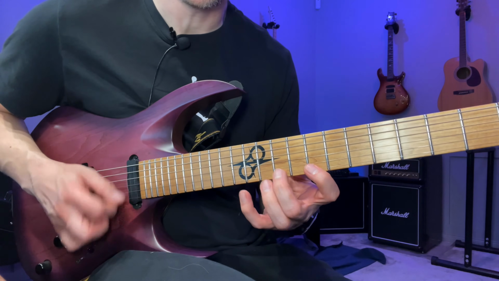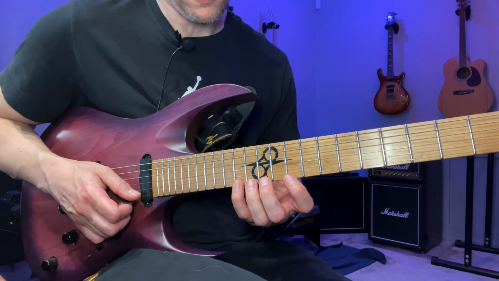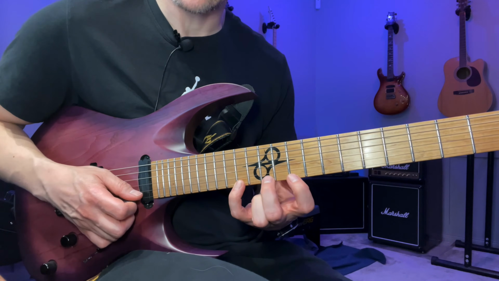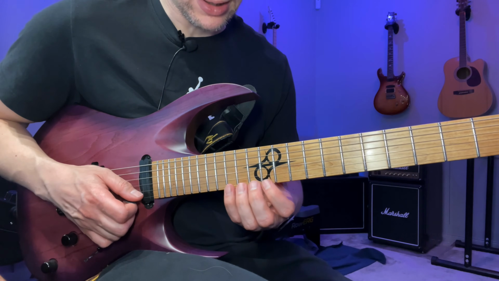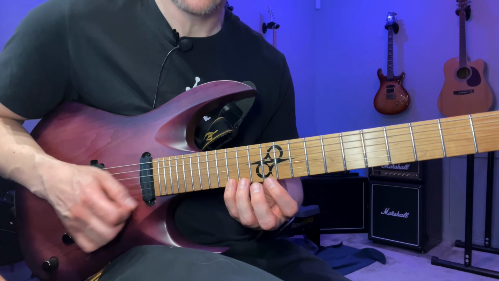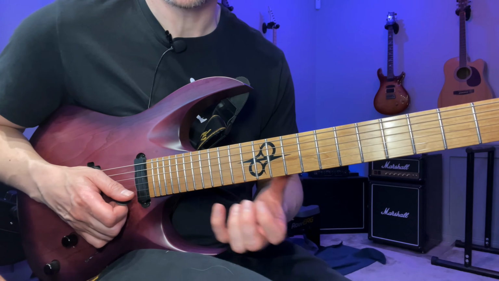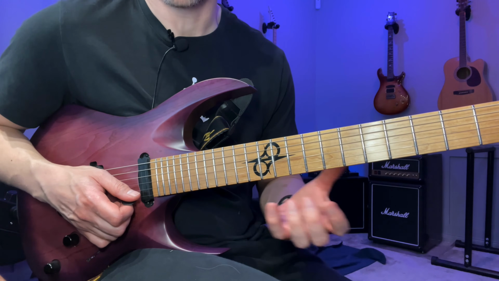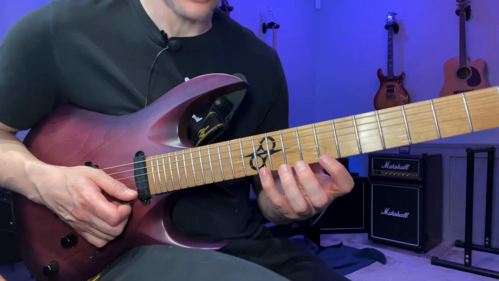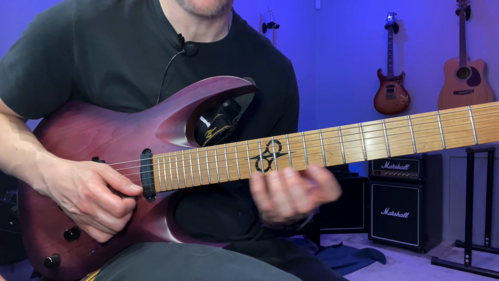So 3, 1, 2, 3, and we shift up to the next set of 3 notes. So again, it's going to be 14, 10, 12. Shift up again. Now we have 12, 14, 15. Same sequence throughout, just a new set of 3 notes. And I say new, but it's really only 1/3 of them that will be new, because if you look at this, these 2 are from the previous pattern.